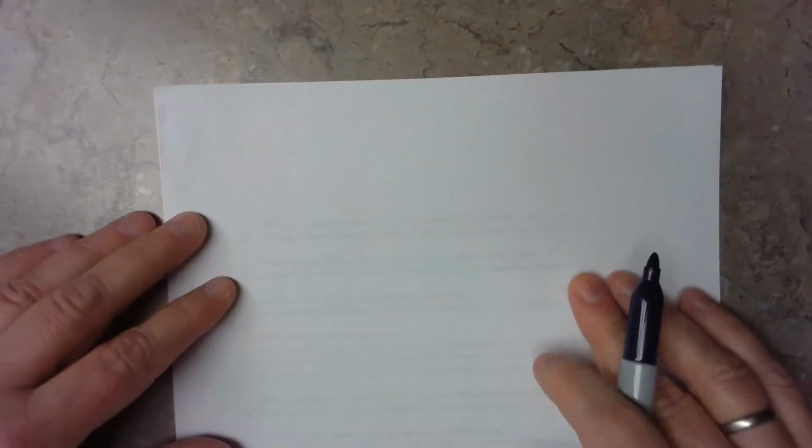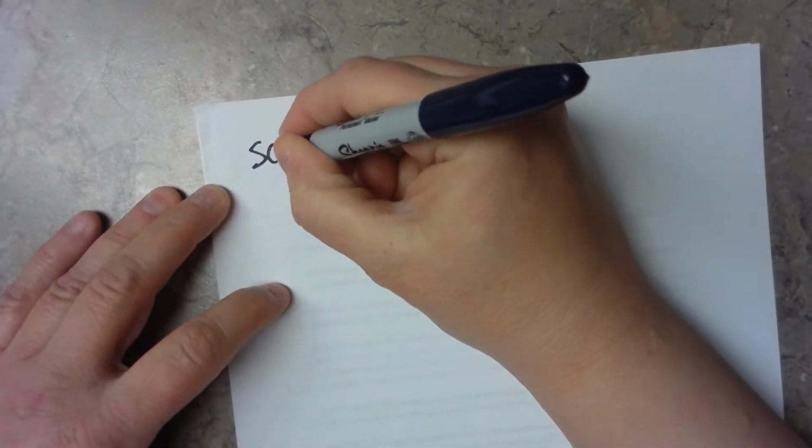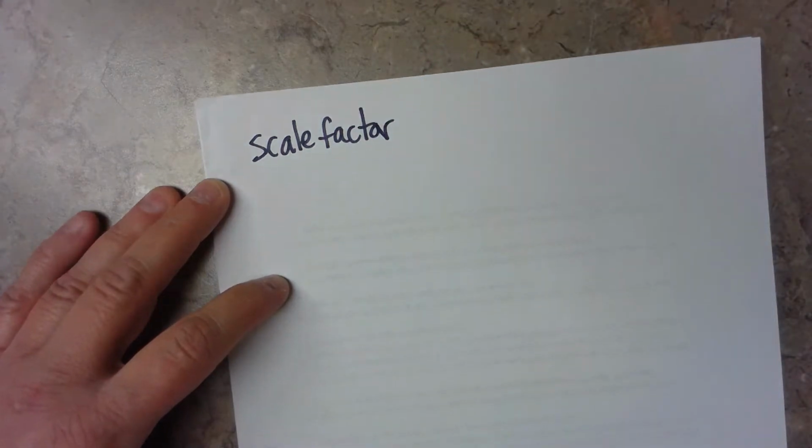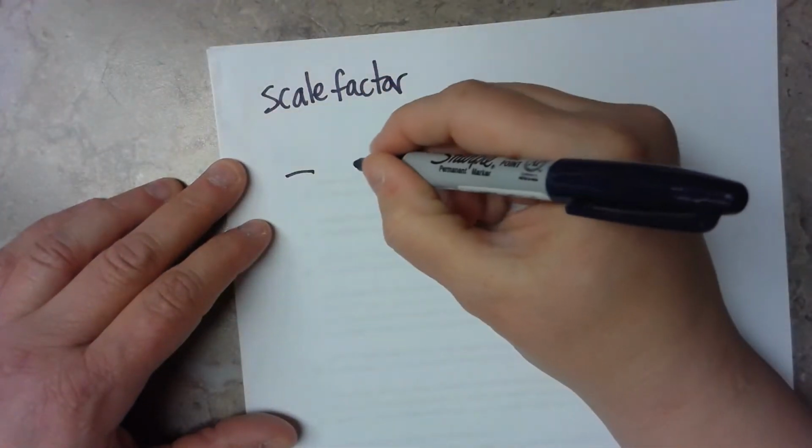Okay guys, we've got one more little piece of business to get through to finish up this unit on solids that we've been talking about. And this one today is on scale factor, which is really old news for us. We're going to look at it in a little different light. First of all, scale factor, we know what that is.